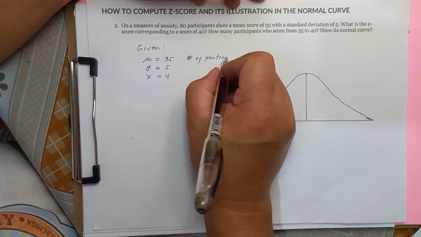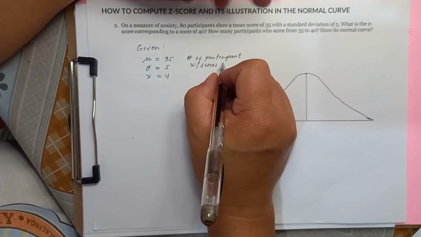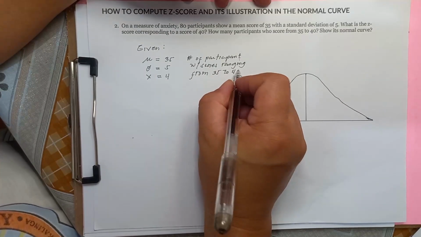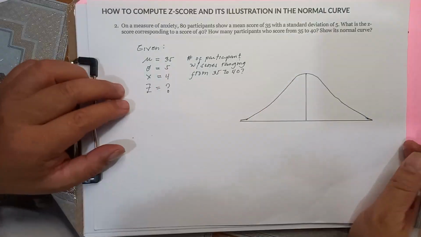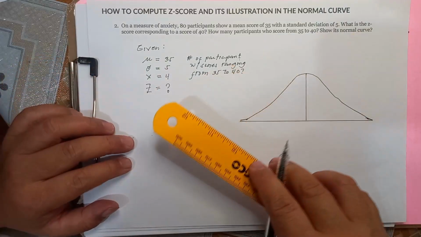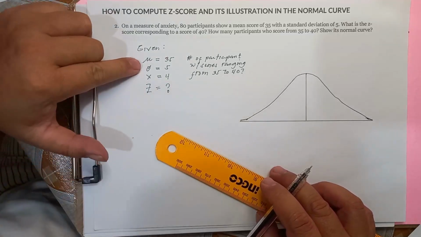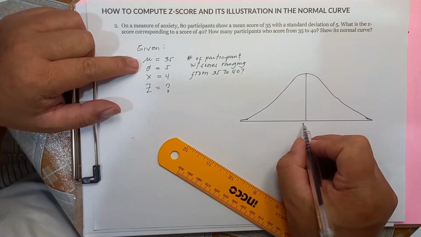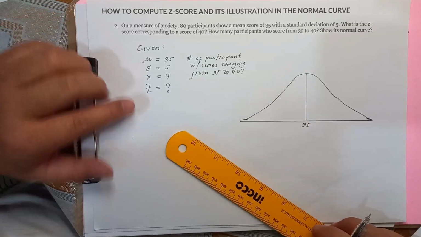How many participants with scores ranging from 35 to 40? So that is the question. And of course, what is the z-score? Now notice that the center of the normal curve is the mean, which is located at the middle. So this is the same as 35. And of course, the standard deviation.